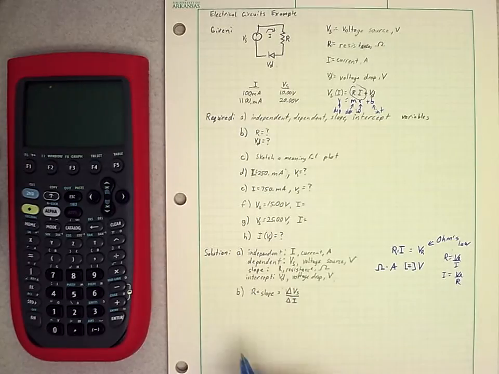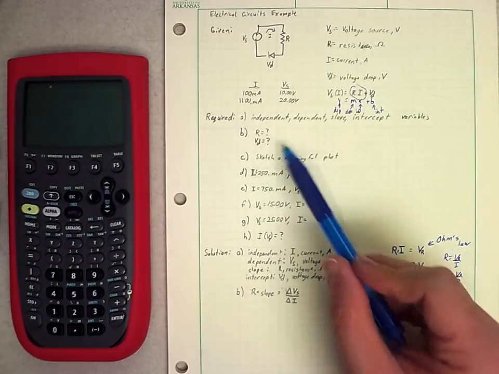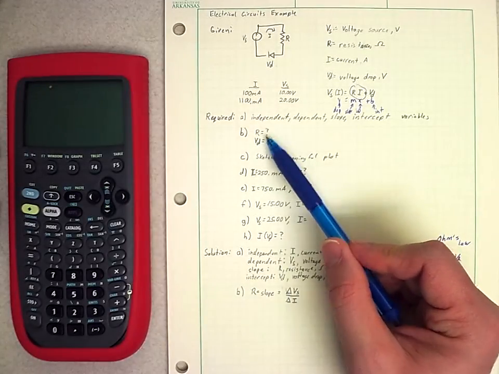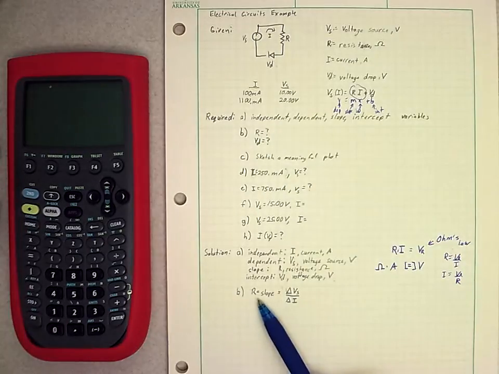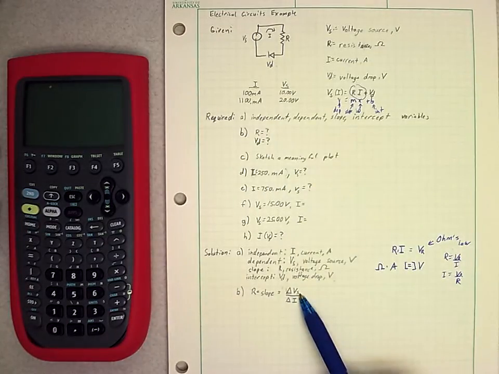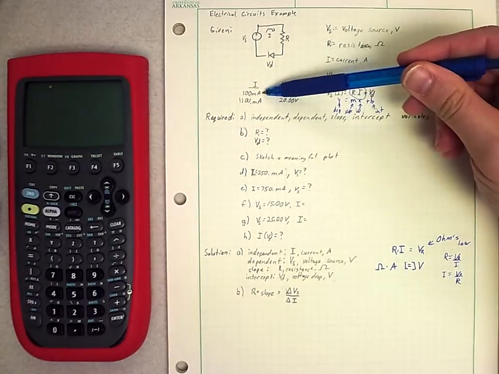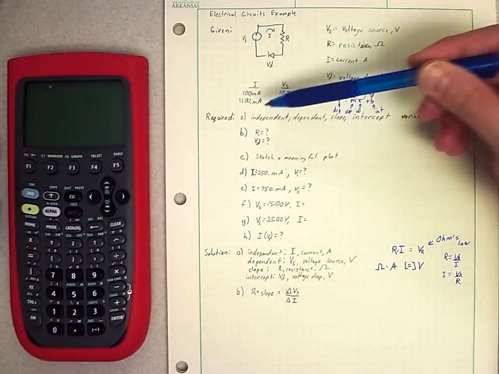So moving on to part B, we're trying to find what the resistance and the voltage drop are. We want the numerical values of these now. So resistance, we know, is the slope. So it's the change in voltage source required for the change in current. One of the things we run into here is that these are both in milliamps, so we would want to convert those.